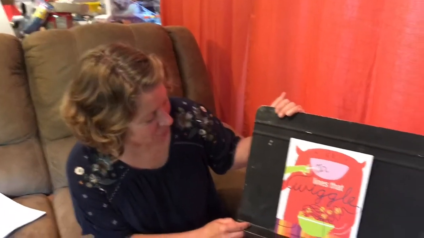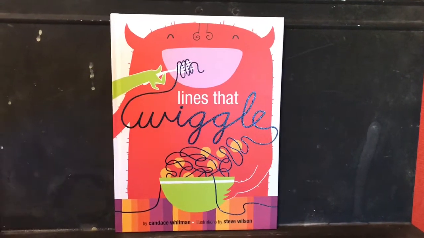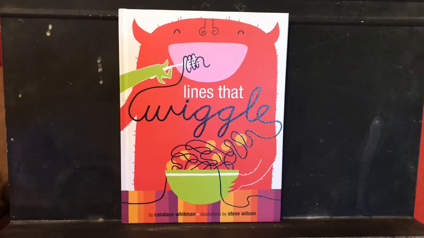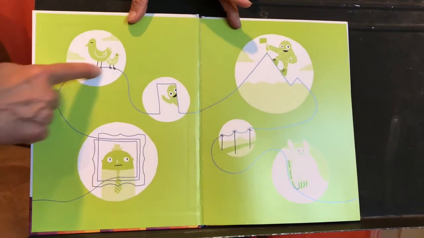Hi kids! Today I'm going to read you a story called Lines That Wiggle, and then we're going to use lines to draw an insect. Lines That Wiggle by Candace Whitman, illustrations by Steve Wilson. Hey, they worked together. They used collaboration. Collaboration is working together. Look at that line.